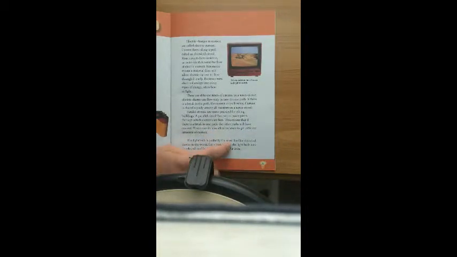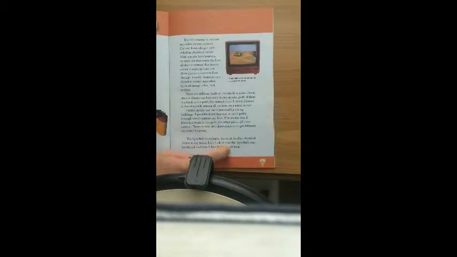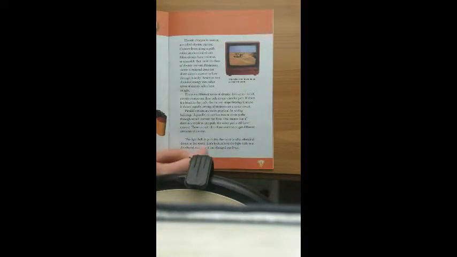The light bulb is probably the most familiar electrical device in the world. Let's look at how the light bulb was developed and how it has changed our lives.